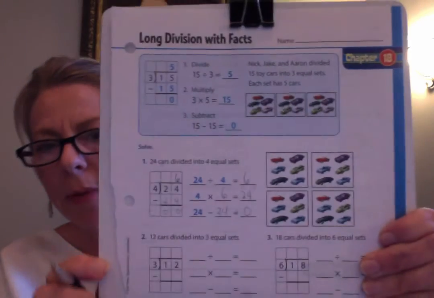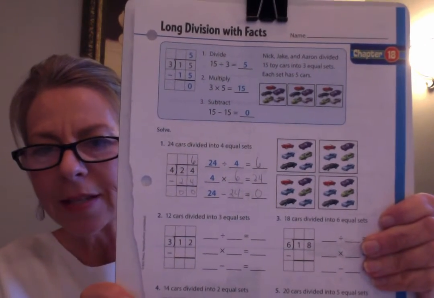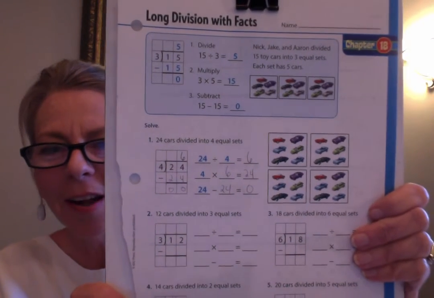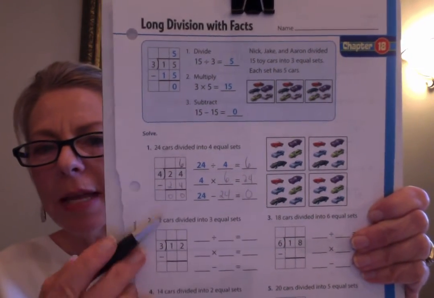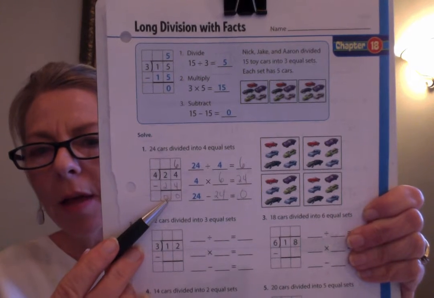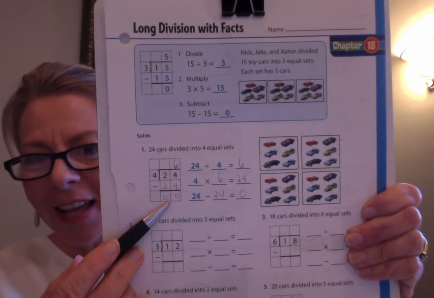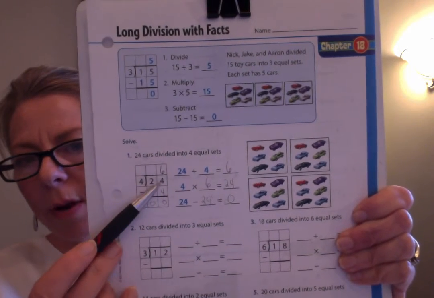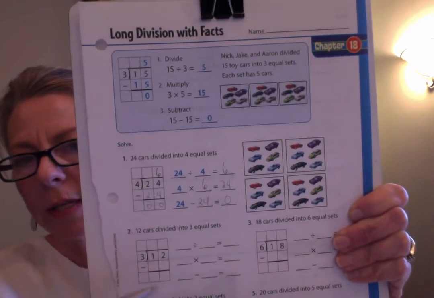It's 0. And you can put a 0 in the tens place if you want. It doesn't matter because 0 ones and 0 tens is still 0, whether you write the 0 or not. And so when we get to zero at the bottom, we're done. So here's our answer, 6. So 24 divided by 4 equals 6.